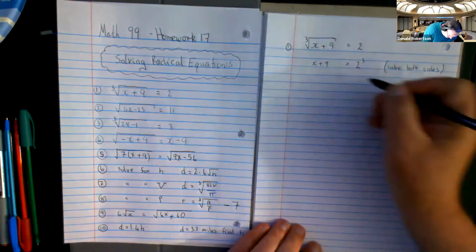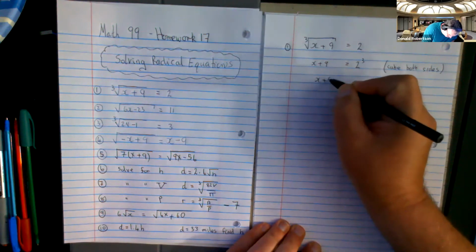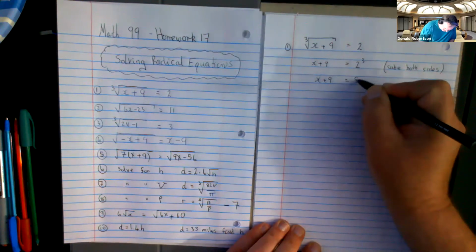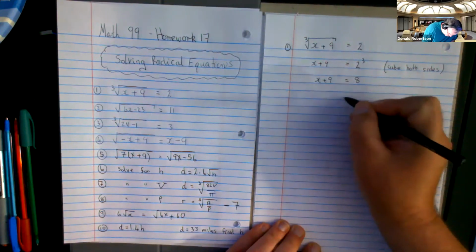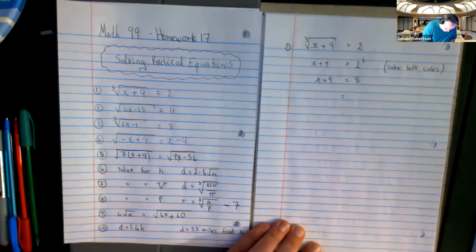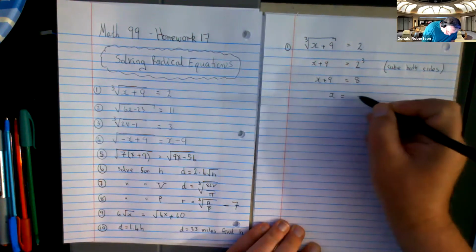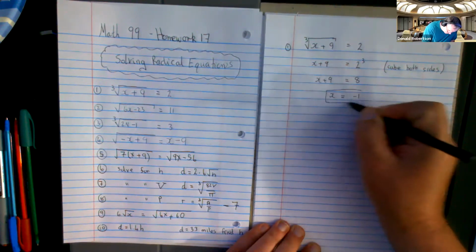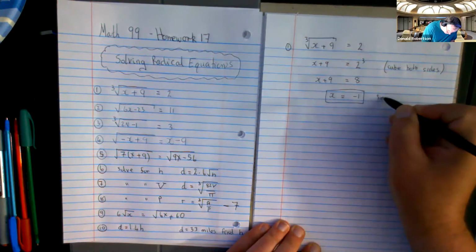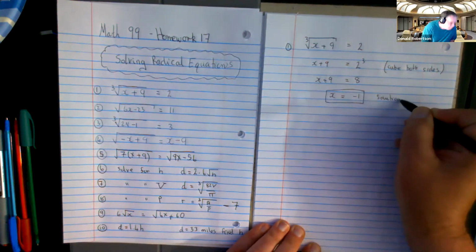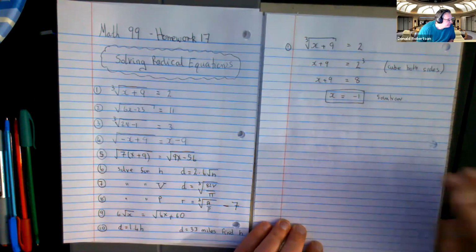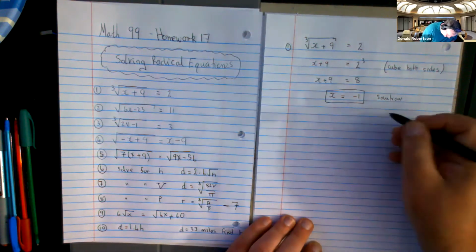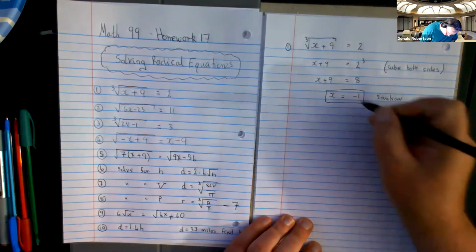Now, 2 cubed is 8. And subtract 9 from both sides. And there's our solution. Well, we hope it's a solution, but it may not work.